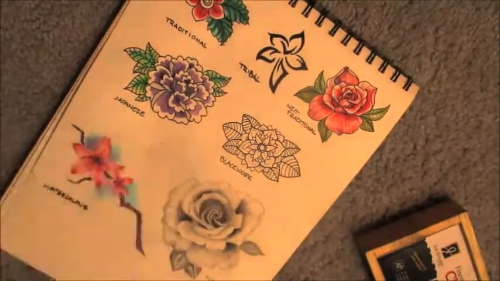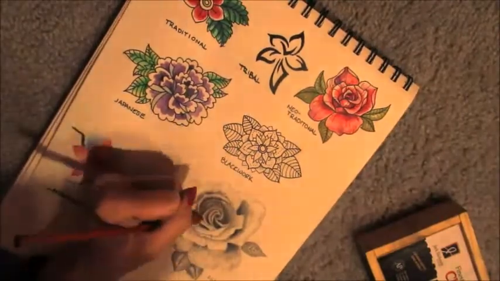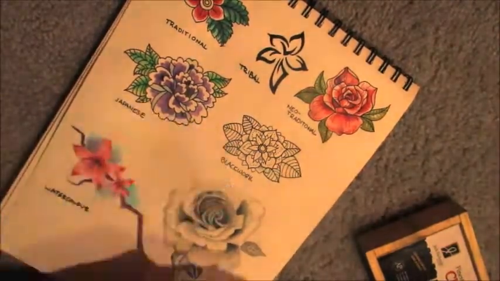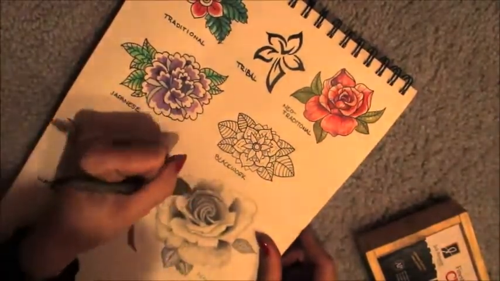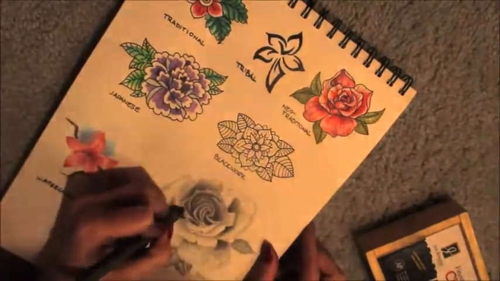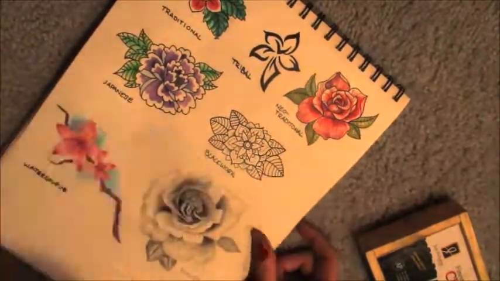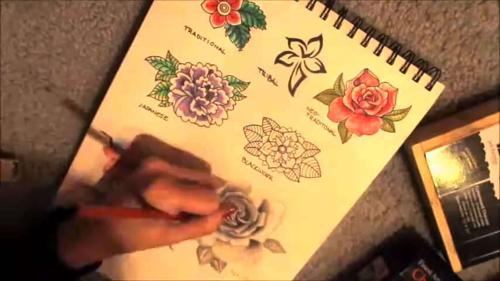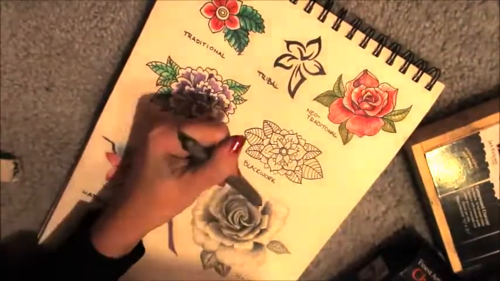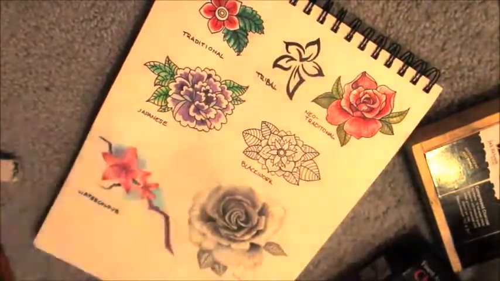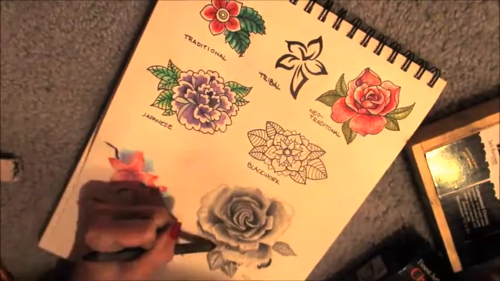Not everyone can draw realistic, and that's okay. But if you do want to get a tattoo that's realistic, you have to find an artist that is willing to put in the work and has the talent to draw realistically. Whether it's a flower like I did here, or if it's a celebrity face, you want to get someone who knows what they're doing. Make sure to look at people's portfolios before you get tattooed by them, so you really know if you're getting your tattoo done by the right person.